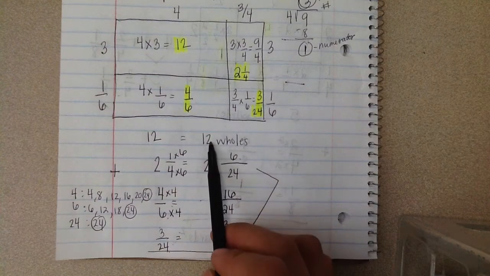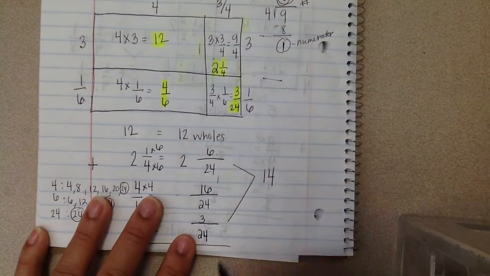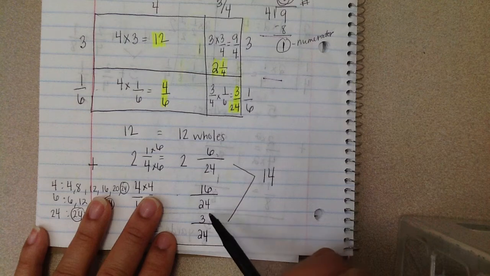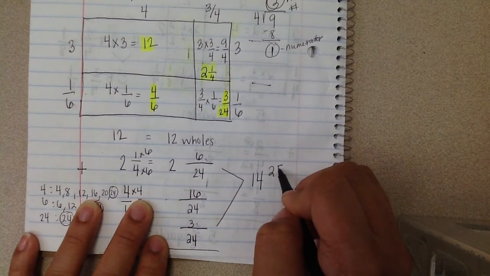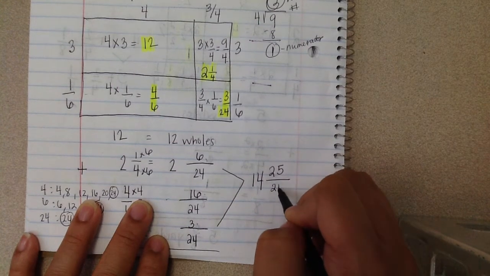And my whole numbers, I have 12 and 2. So 12 and 2 is 14. 6 plus 16, that is 22. Plus 3 more is 25. So I have 25 24ths.